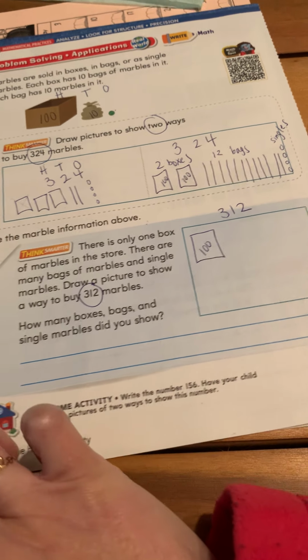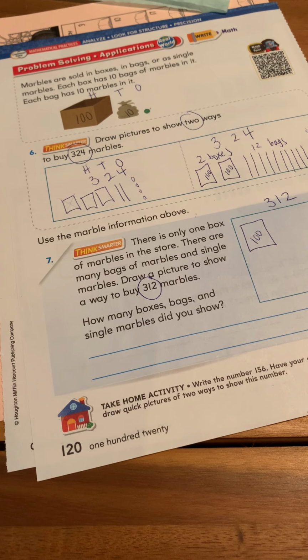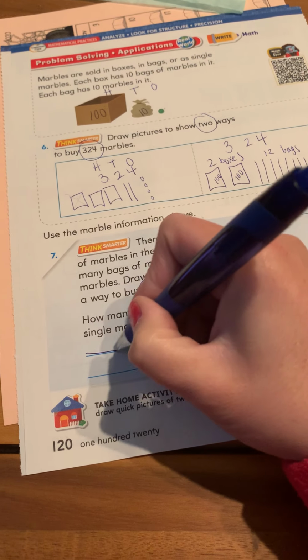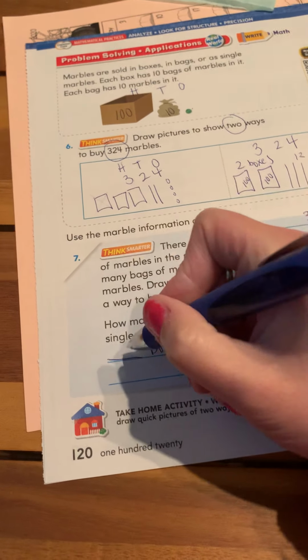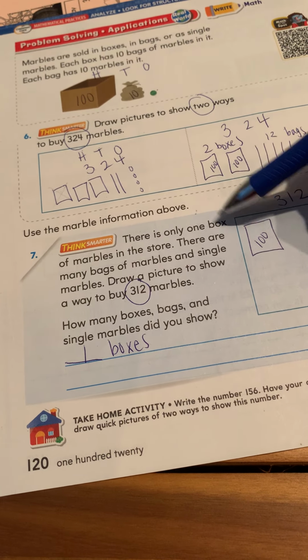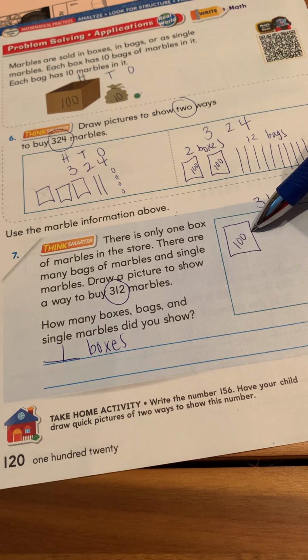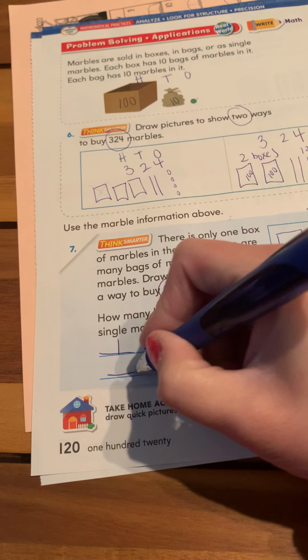And then the bottom says, how many bags, boxes, and single marbles did you use? So blank boxes. The answer is going to be 1 because it tells you in the problem they only have one box. You can only use 1/100 cube. So 1 box, blank bags.